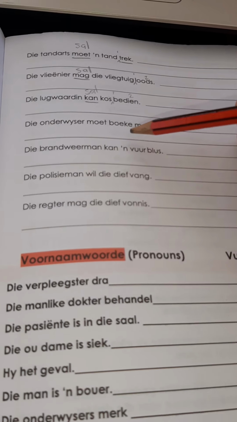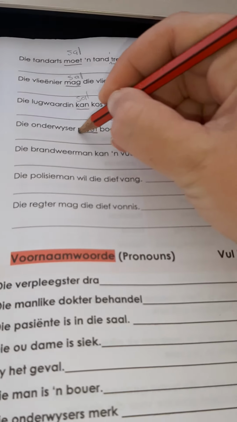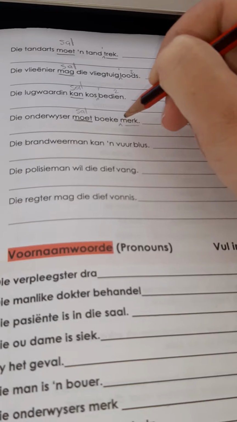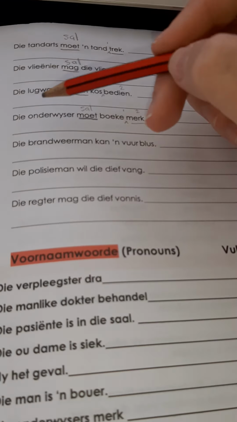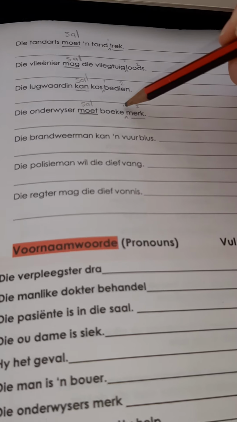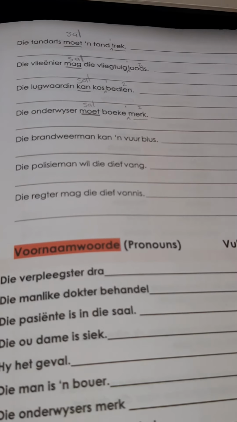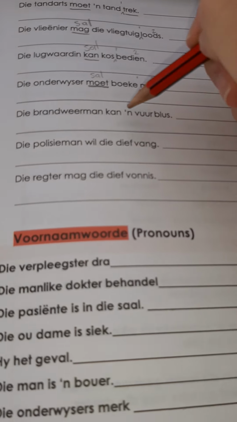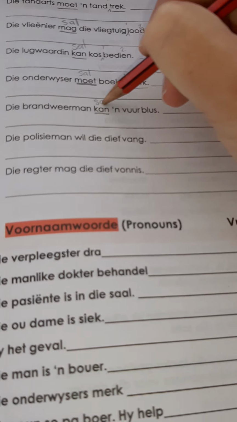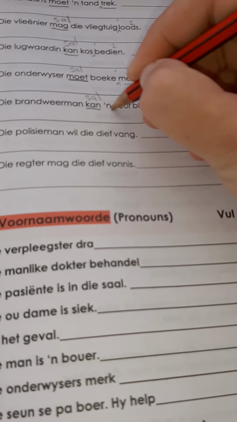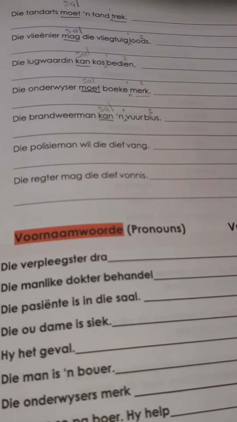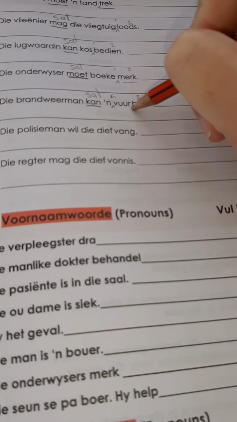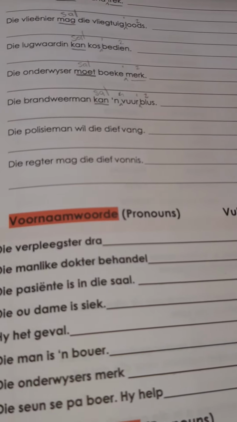Die onderwyser moet boeke merk. Underline your verb. Put a sal in its place. There are two verbs. The first verb will be moving in there. Die onderwyser sal boeke, verb 1, moet, verb 2, merk. Die brandweerman kan 'n vuur blus. Kan is verb 1. Put a sal in its place. That's verb 2 and we're going to sneak in verb 1 there. Die brandweerman sal 'n vuur, verb 1 needs to go there, kan blus.